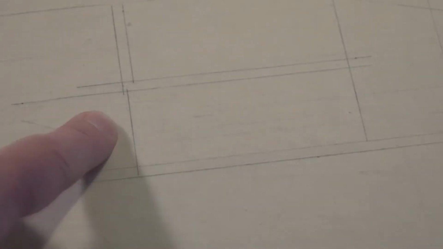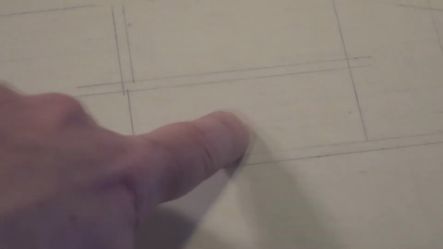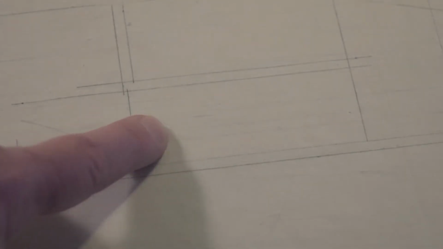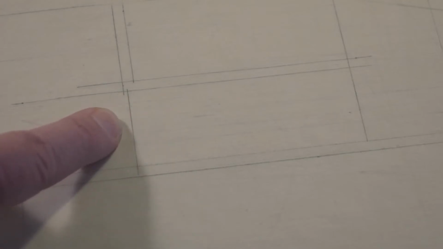Now, I also know how many riser lines there are. And I also know that they're the same dimension in this direction. So one thing I can do is use my scale in a simple way to evenly distribute a certain number of lines across a certain distance. So I'll show how that's done.